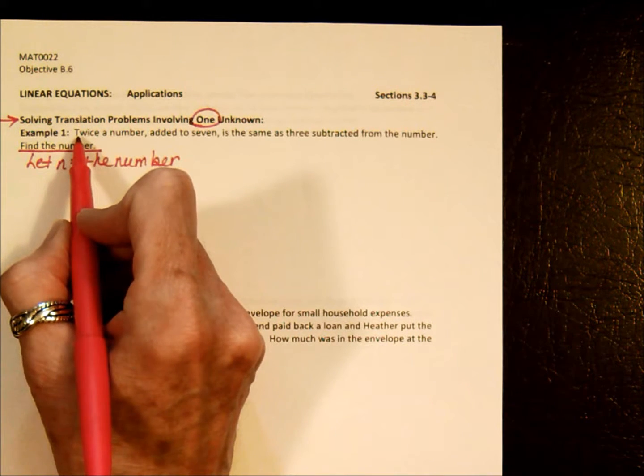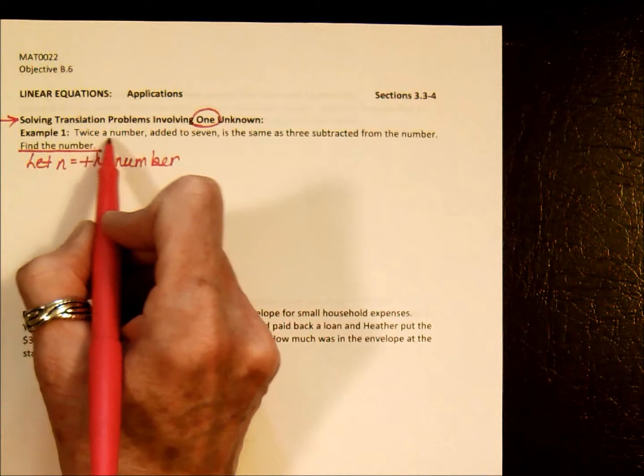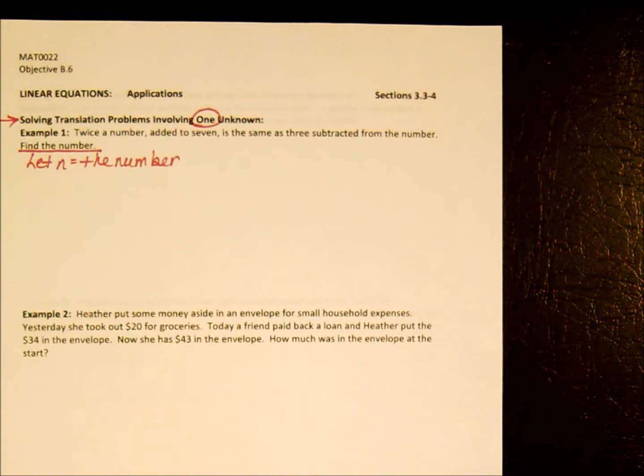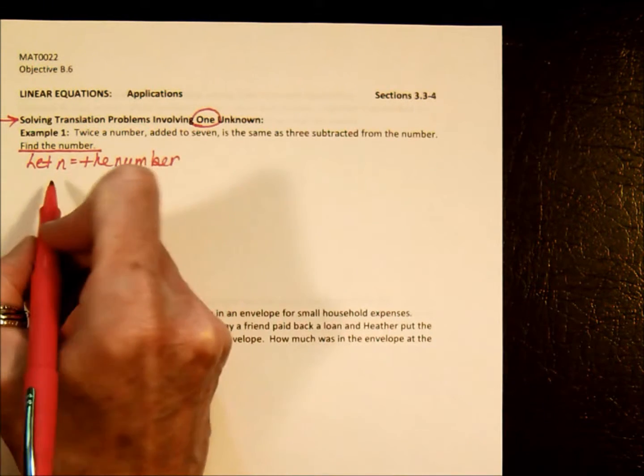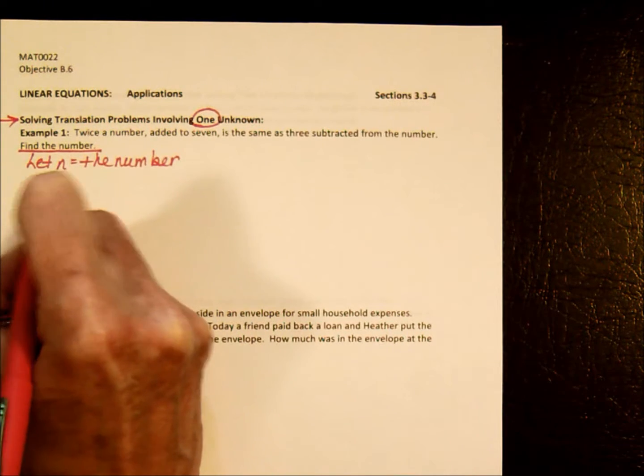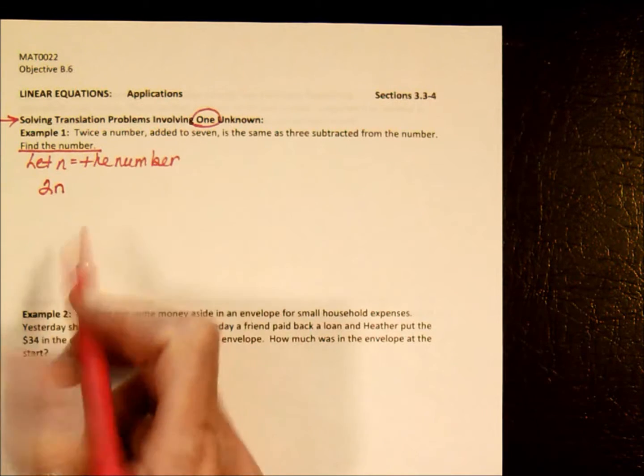Now we go back up to each clause and we are going to translate. So first we have twice a number, and we know that n is our number, so twice a number means 2n, or 2 times n.